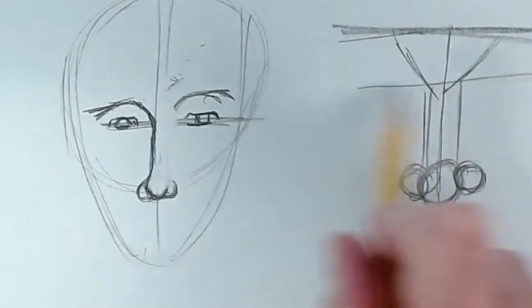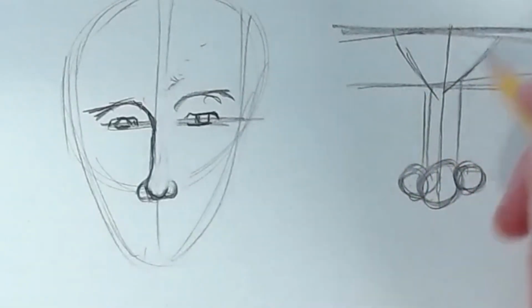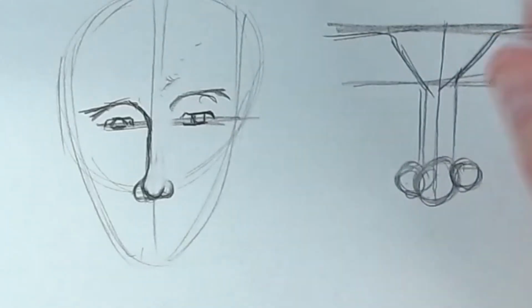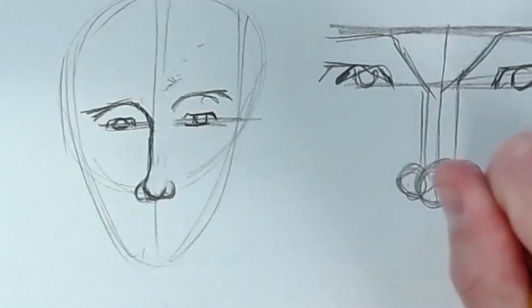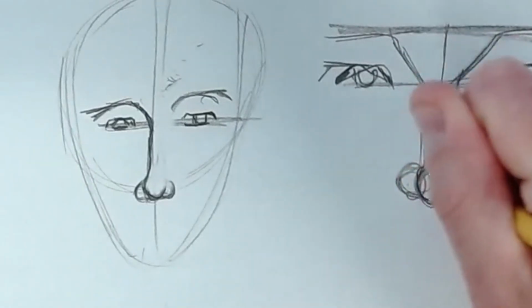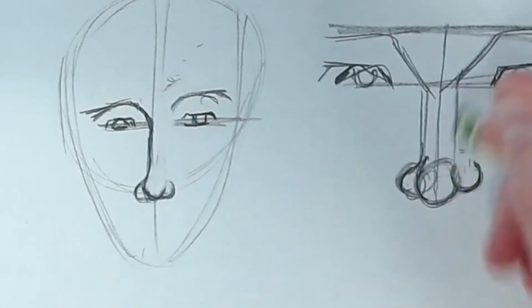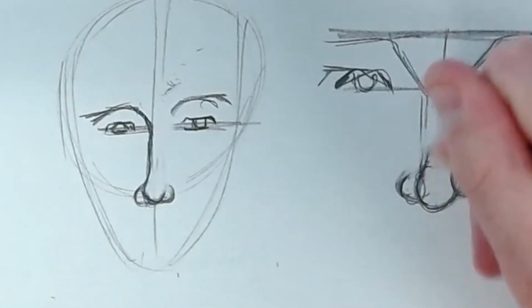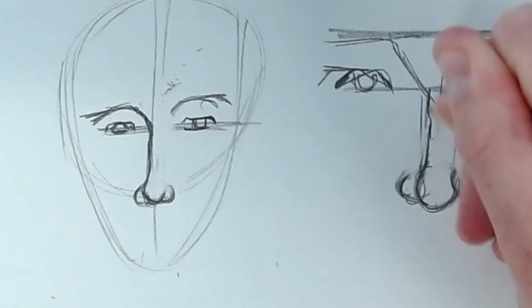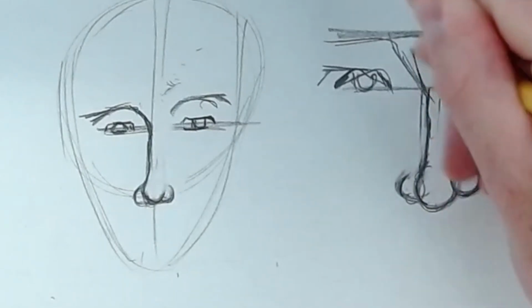So this line is going to be where your eyes are, because it branches up and curves around your eyes like that. The eyes line up with the corners of the nostrils. And then for the rest of the nose, you just kind of curve it around and make it match up with what you drew. Erase the lines you don't need, and then obviously look at who you're drawing and make it line up with that person.